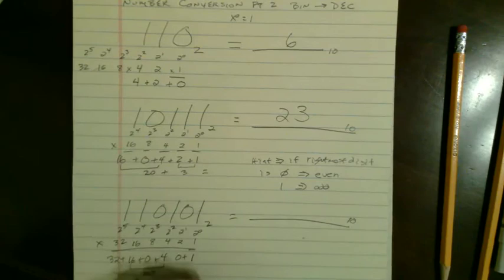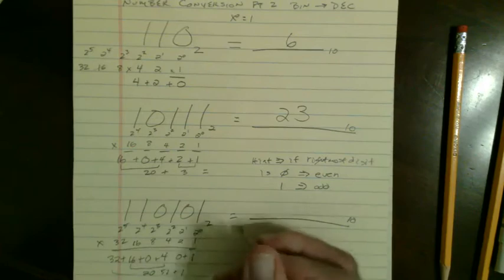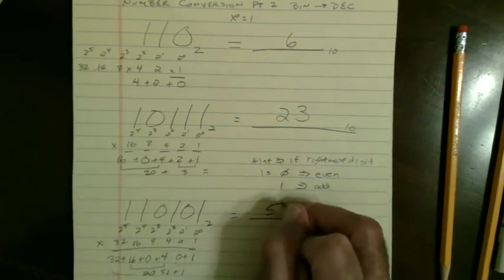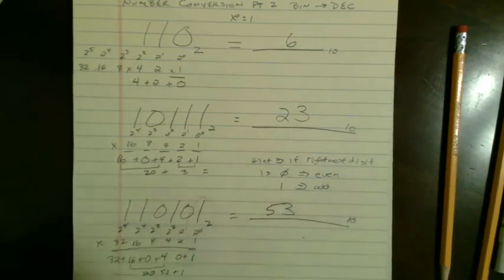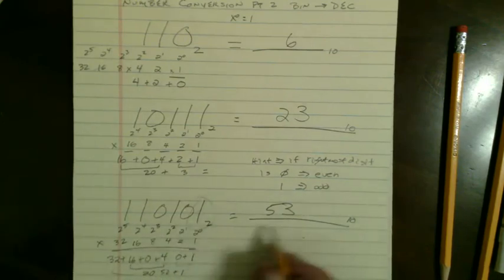Plus 32 would give me 52. Plus this 0 plus 1 is 1. So I've got 53. And again, because this ended in a 1, we've got an odd number, and we ended up with 53.